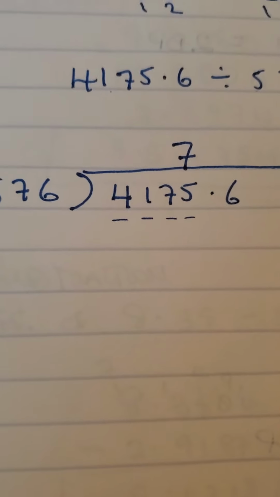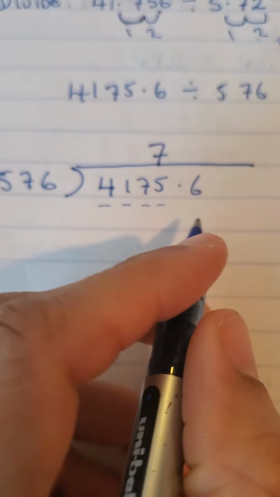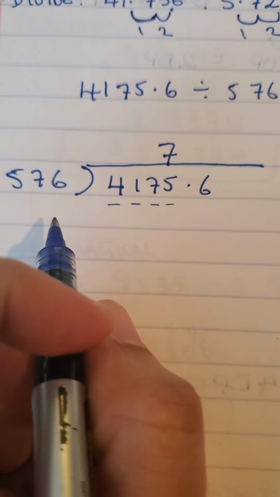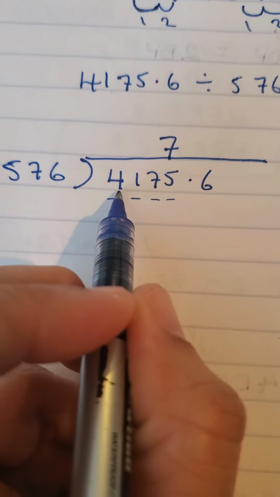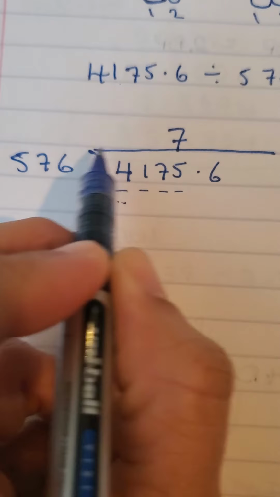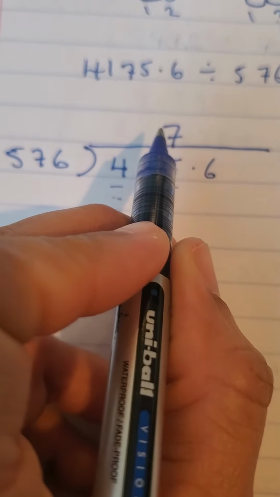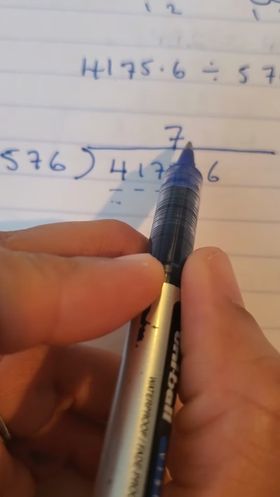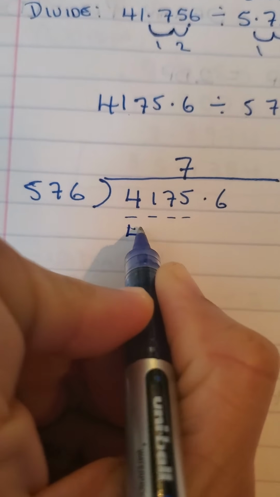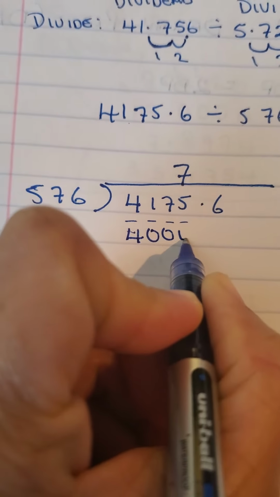Okay, good. For demonstration purposes, I'm going to be explaining it. So you can find 7 factors of 576 in 4,175. And when I multiply the product of my divisor and partial quotient, I call this a partial quotient because it's not fully the quotient as yet. It's my own terminology. If I multiply these, it's actually 4,004.